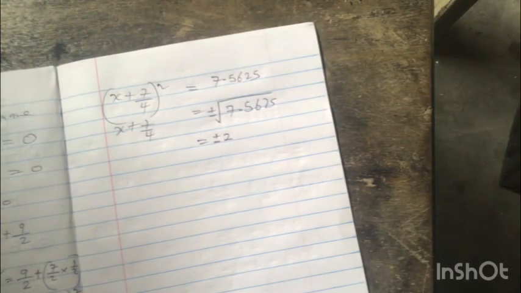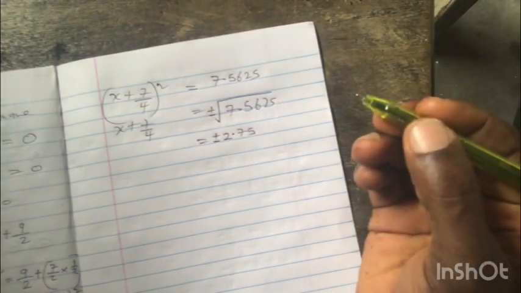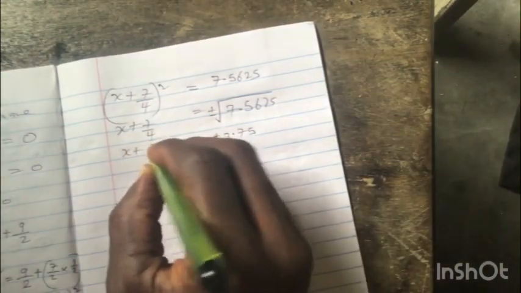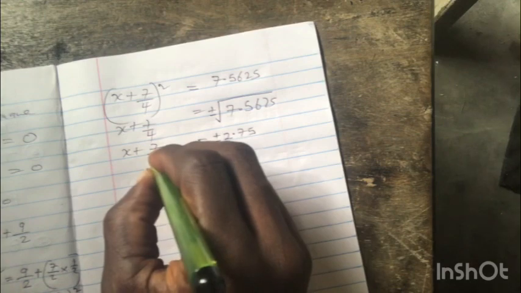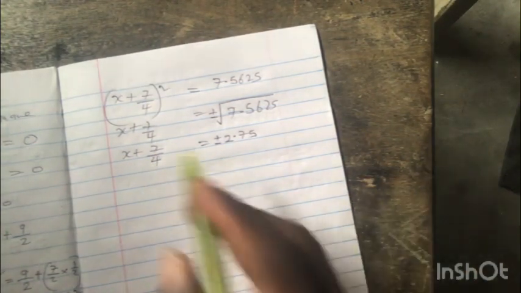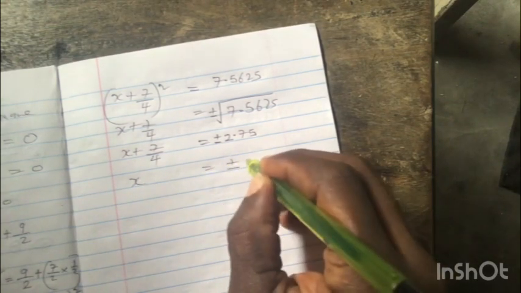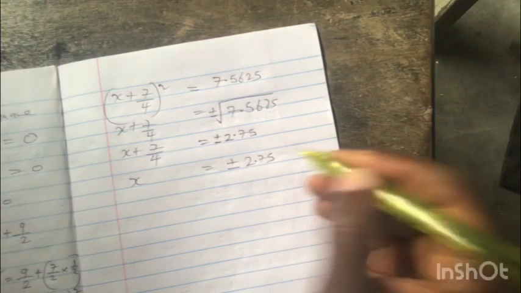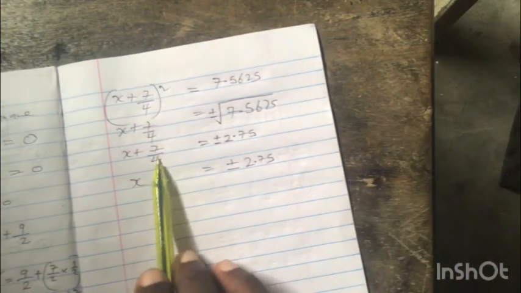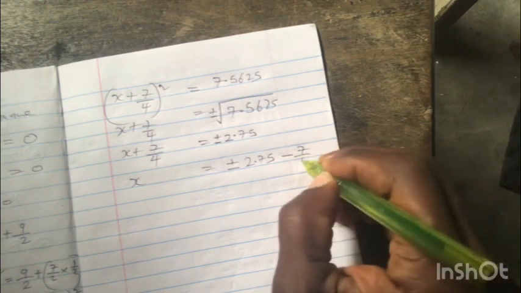So the square root of 7.5625 is 2.75. Right, here we still have x plus 7/4. So take this 7/4 to the other side. You still have plus or minus 2.75. Then this plus 7/4 will become minus 7/4.